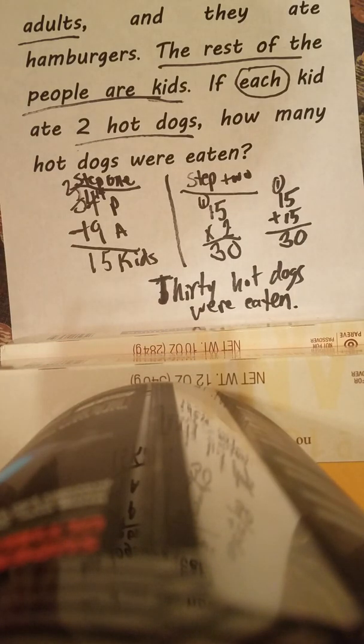I don't know who these adults are. I mean, I don't eat hot dogs, but hey, that's me, you know. But none of these adults ate hot dogs. They only ate hamburgers. Okay, to each his own. Not a criticism, just an observation. Anyway, I'm just kidding around.